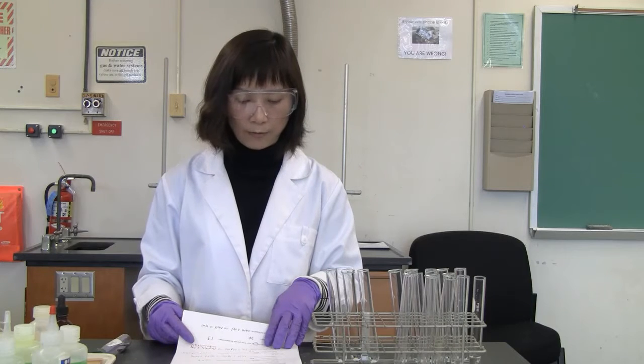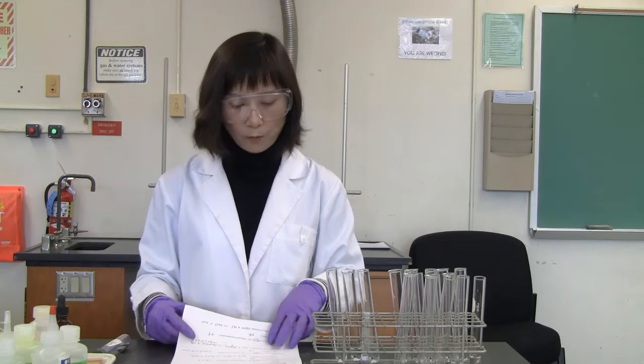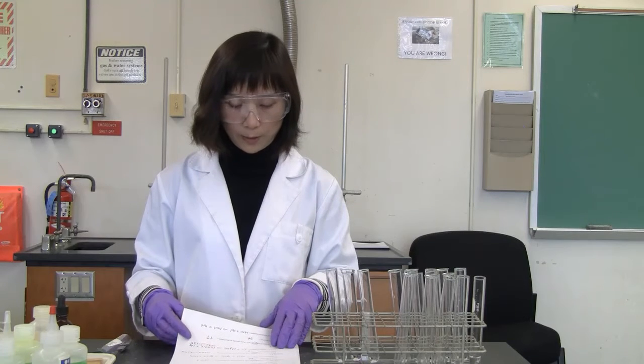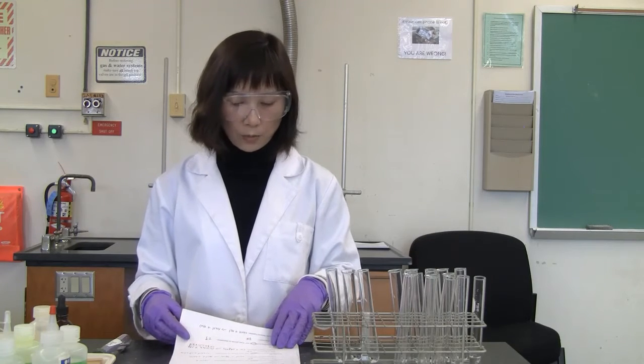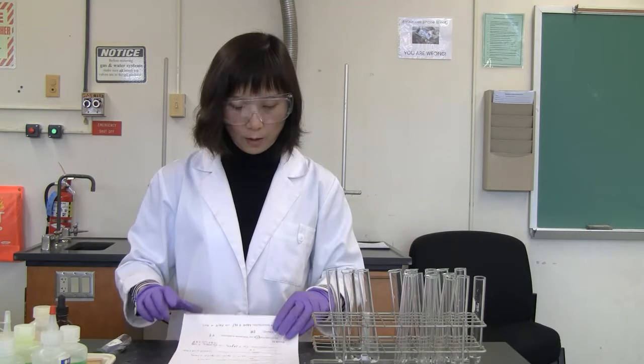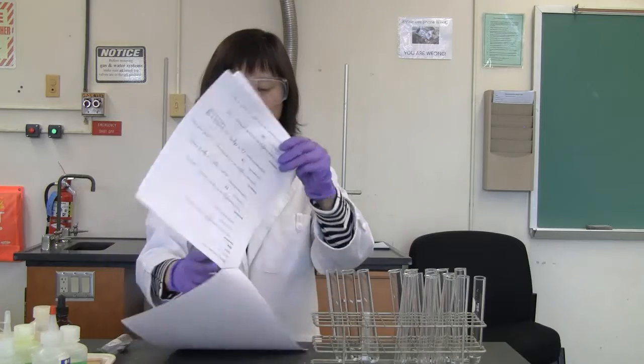So we still have the 5 different types, but this time we focus on 2: the single displacement or double displacement, or maybe a combustion reaction involved. So these are the requirements. Let's go to each reaction.